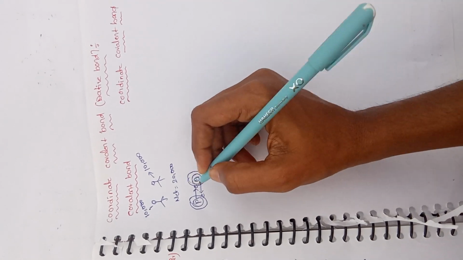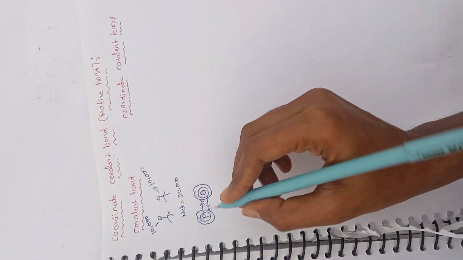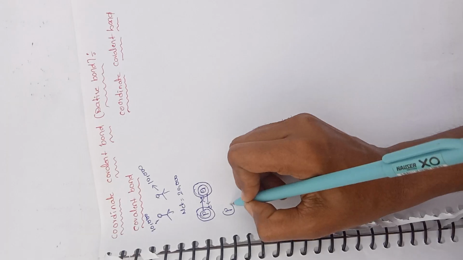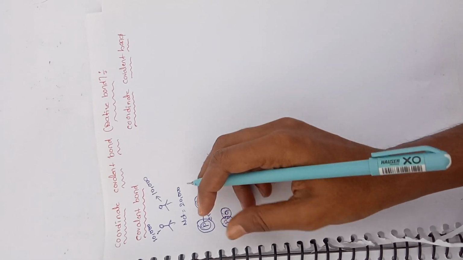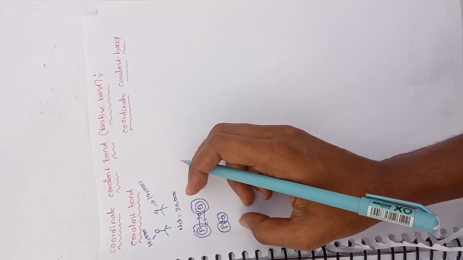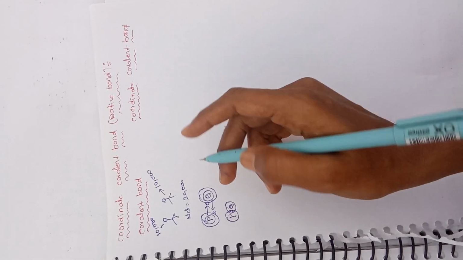So in this what happens here: P atom and Q atom donate the electrons equally.